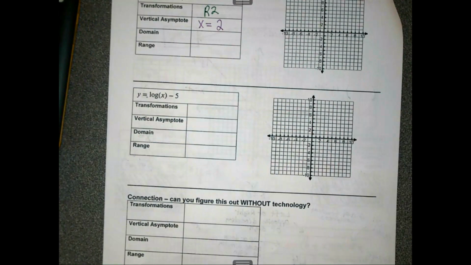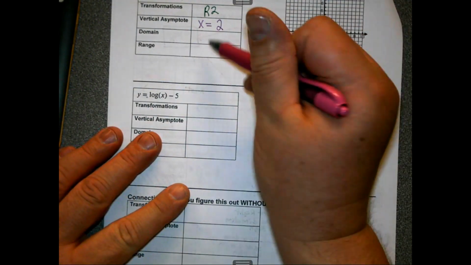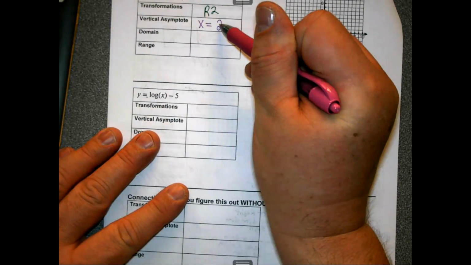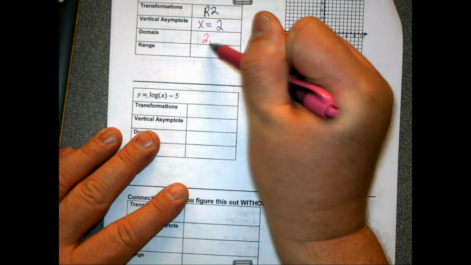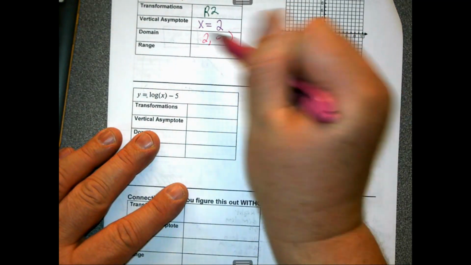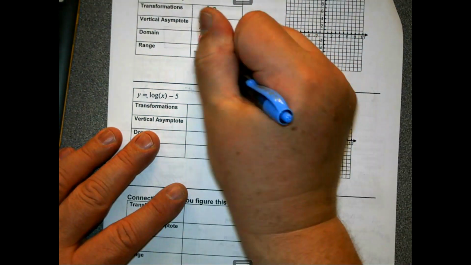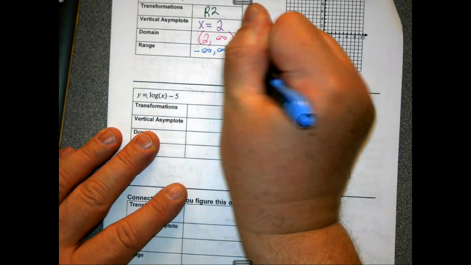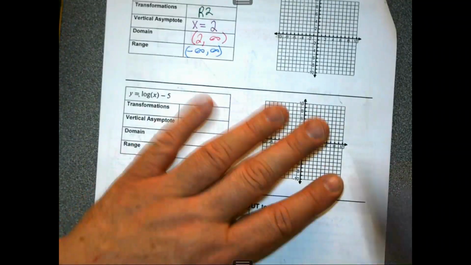What's my domain? My vertical asymptote value going to positive infinity. And what's always my range? Like I said, you guys can go ahead and use that calculator, but I'm not.